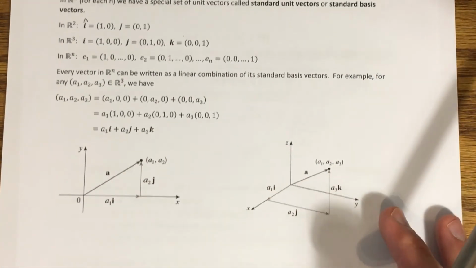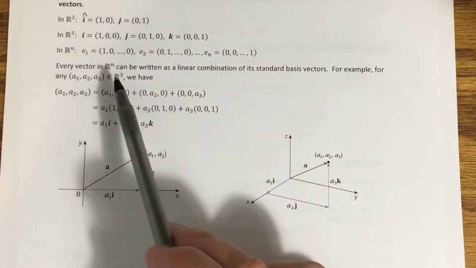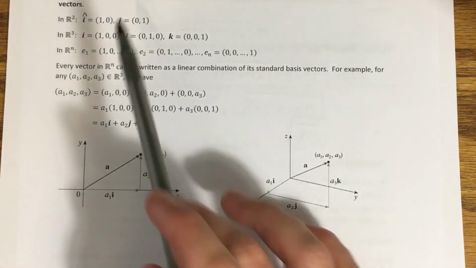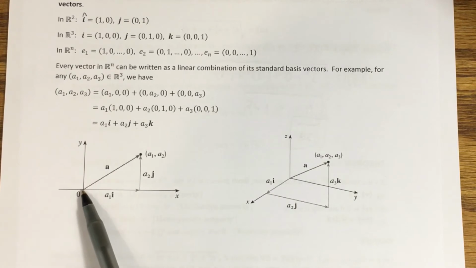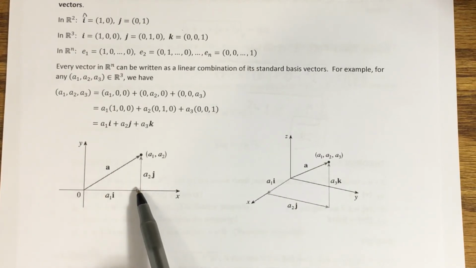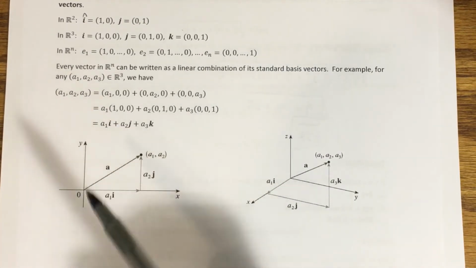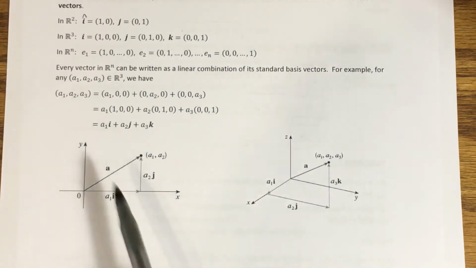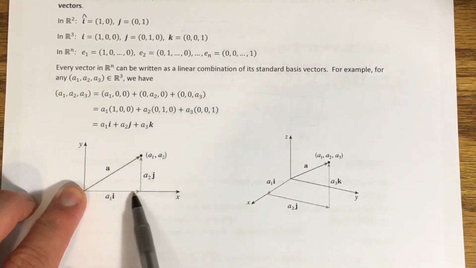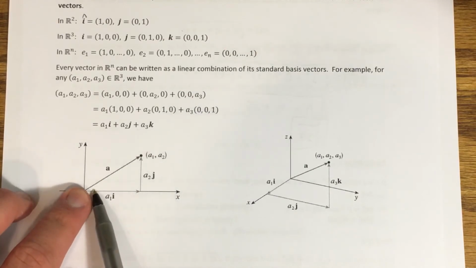Geometrically, think about what that represents. The vector i in R2 is the vector (1, 0). If you put that in standard position, its initial point is (0, 0). Its terminal point would be the point (1, 0). So it's going to be a vector of length 1 on the x-axis right here. If I scale that by a1, it's going to stretch that vector or compress it depending on what a1 is, but still keep me on the x-axis.